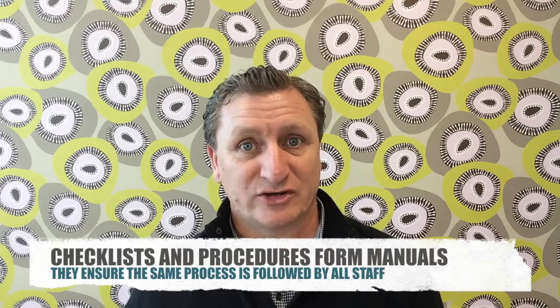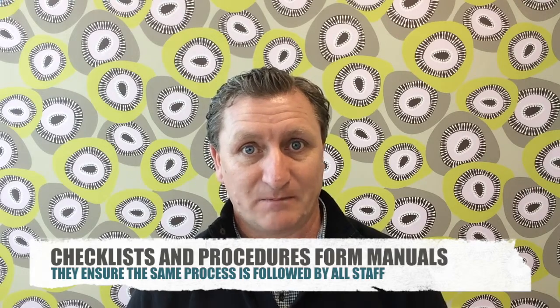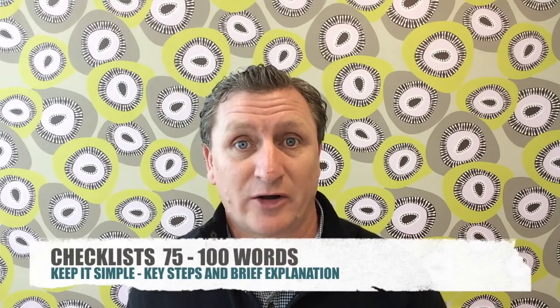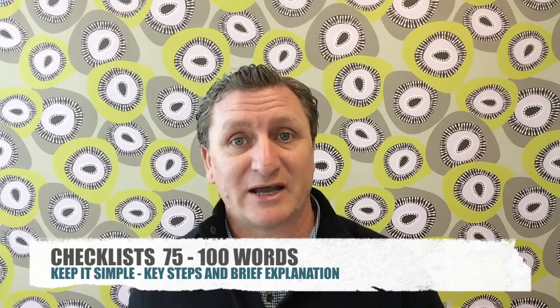And this would be the first stage of developing a human resource management system or a client relations management system. You develop a base template, and then that is used every time. So it doesn't matter who uses the process, they all do the same thing. So this checklist is very, very important. And it only needs to be 75 to 100 words. So I'd be putting the key steps and a simple explanation, very brief, for what is involved in each of the steps.